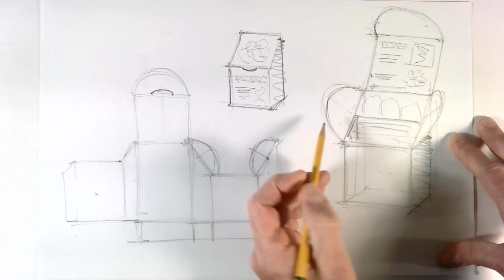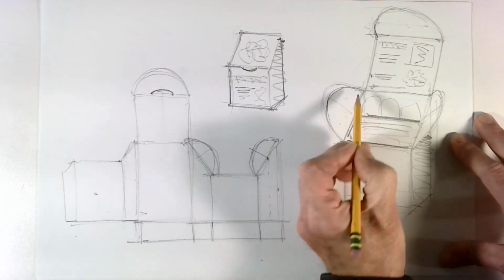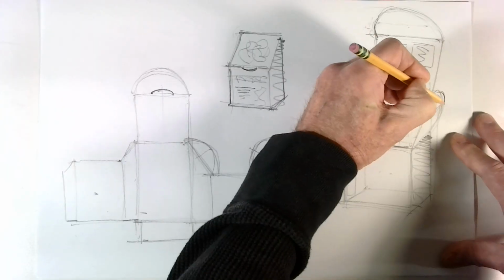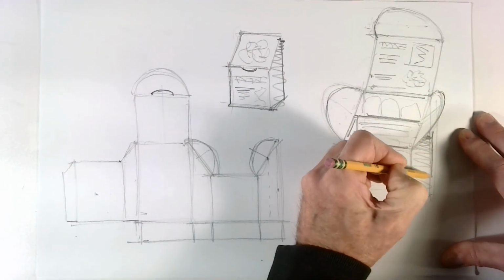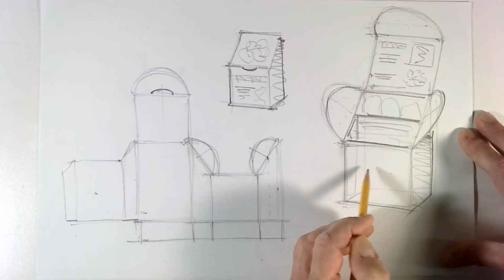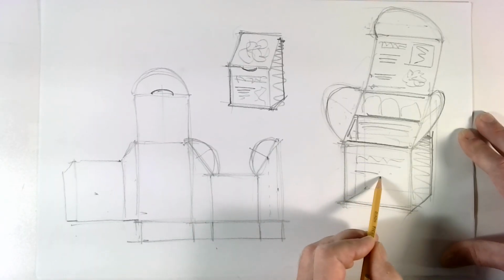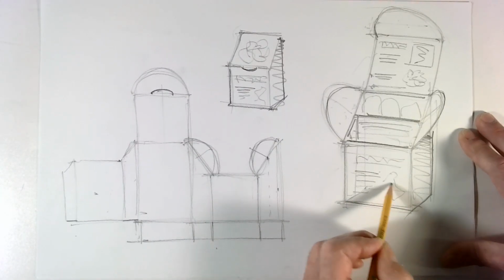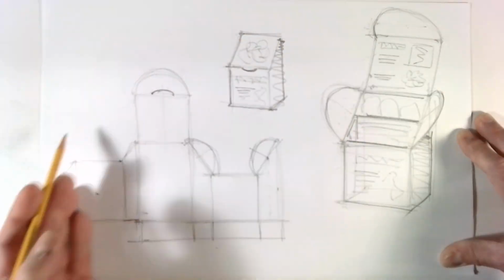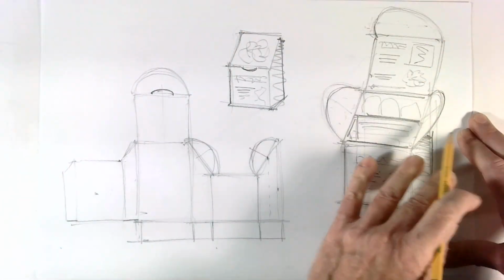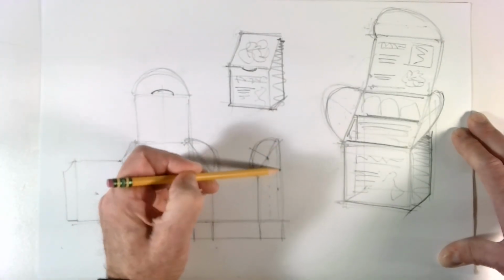Let's just darken some of this in. Got that going in perspective that way. And then this graphic here. So now I really can start to see what I'm doing and how this is going to work. So nice presentation. So that's this relationship, and this is how I'm going to make it.